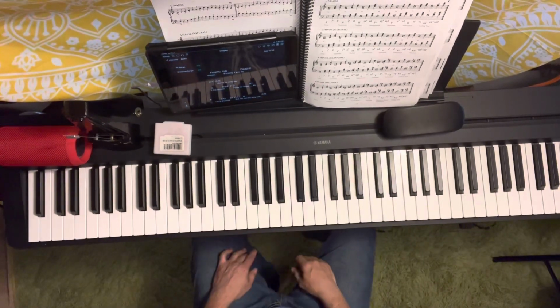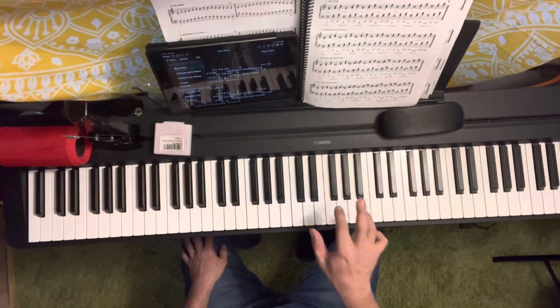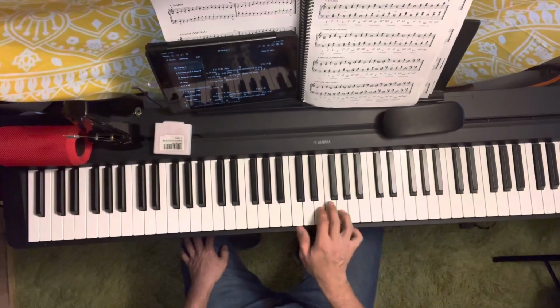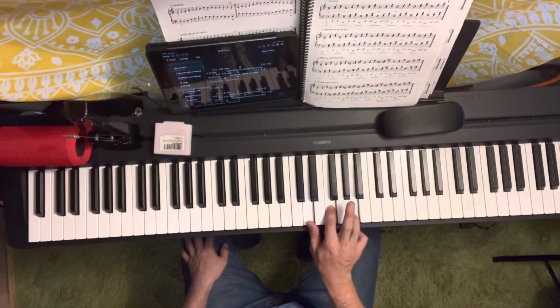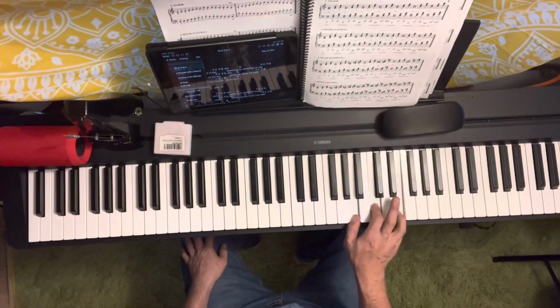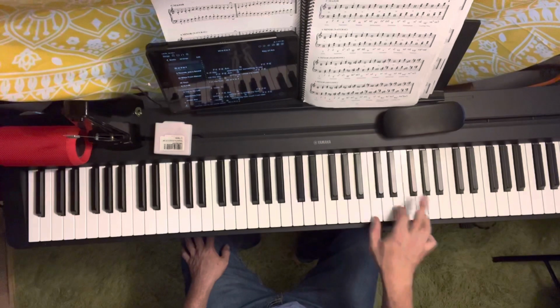So what we're going to do is talk about that, but we first need to be able to understand what C major, D minor, E minor, F major, G major, A minor, B diminished, and C are. 1-3-5, 1 flat 3-5, 1 flat 3-5, 1-3-5, 1-3-5, 1 flat 3-5, and then 1 flat 3 and flat 5. So this last one is the only one that does that.